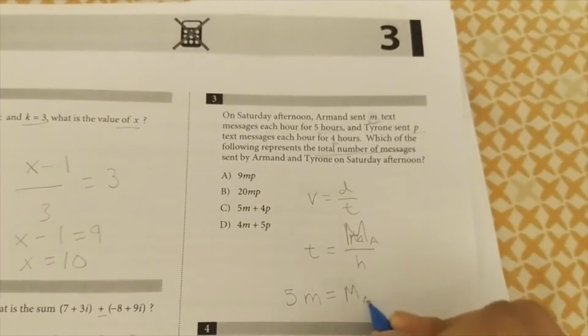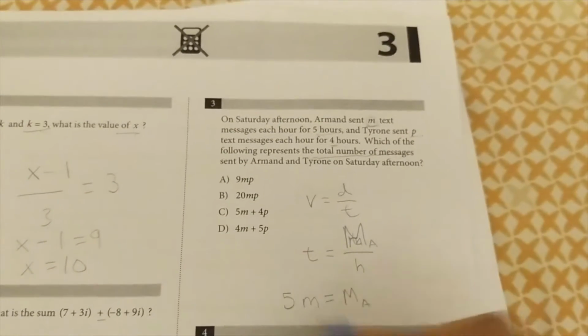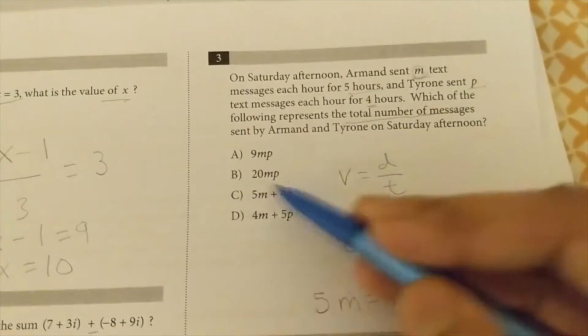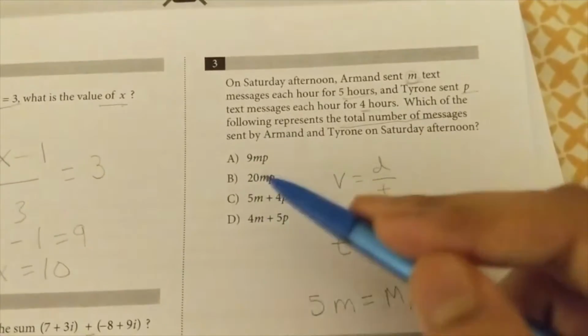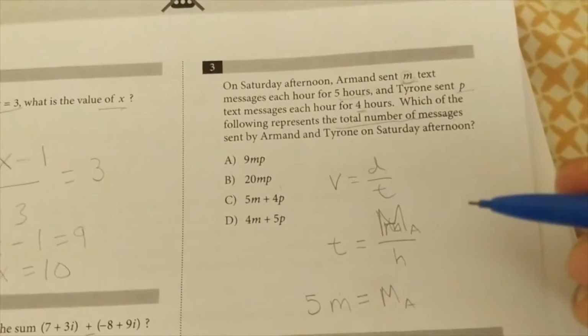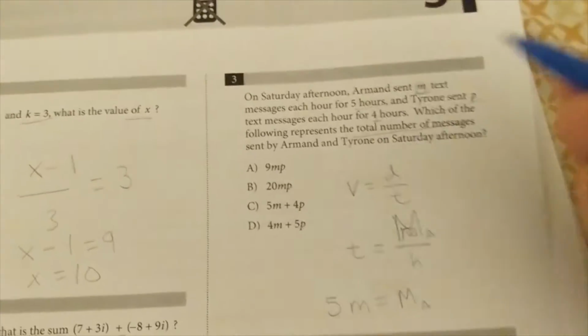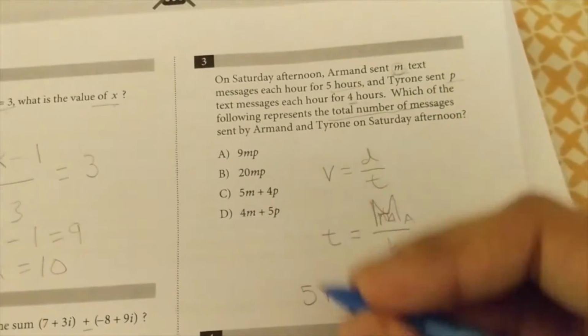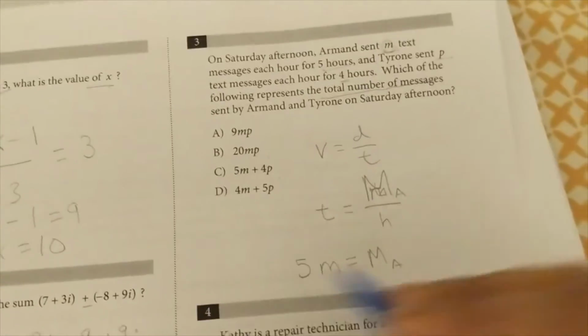So we'll do m a, and that is how many Armand sent, 5m. Now, keep in mind that all of these expressions don't ask us to solve for m. Somebody might actually try to solve for m, and they won't be able to. But in reality, you don't need to. So we can actually try to solve it from here.